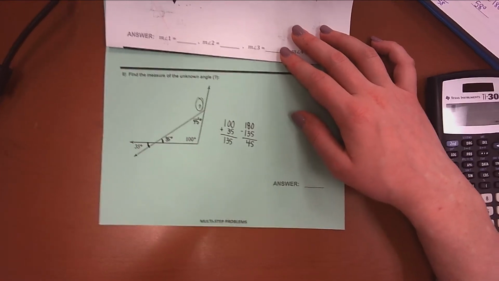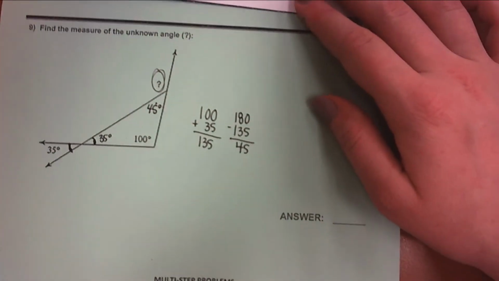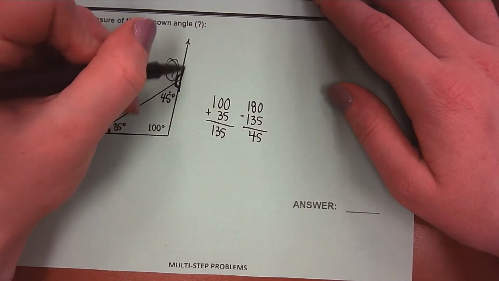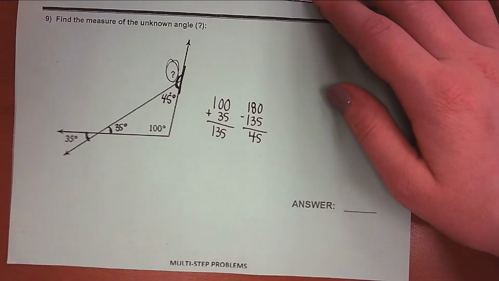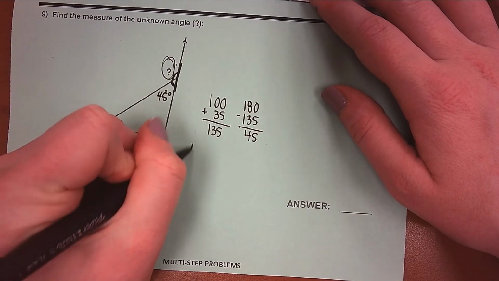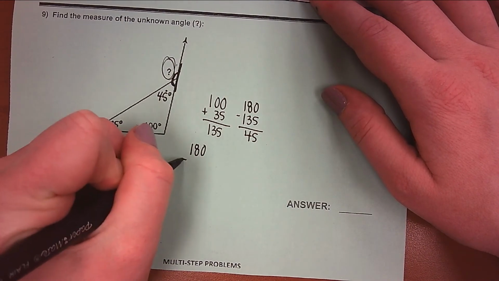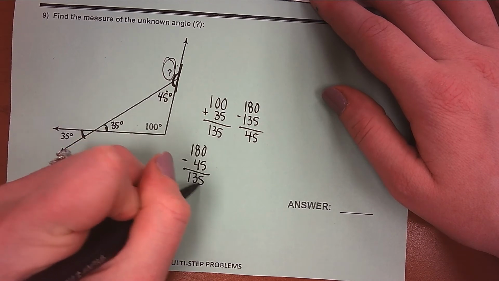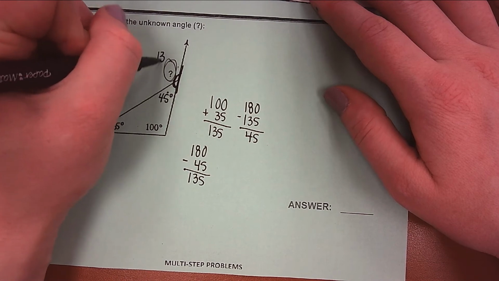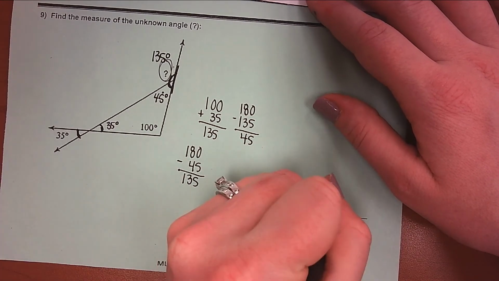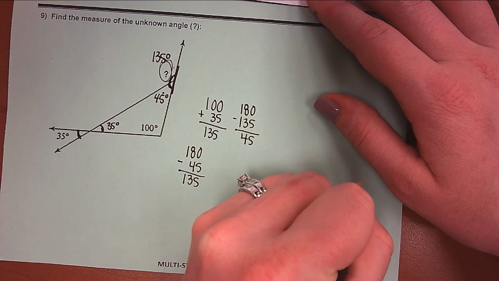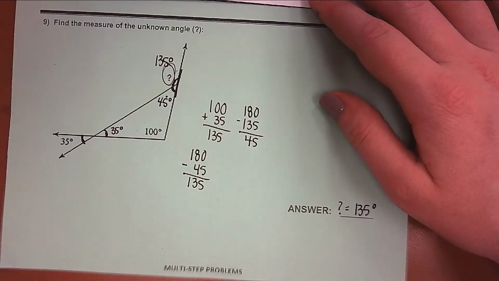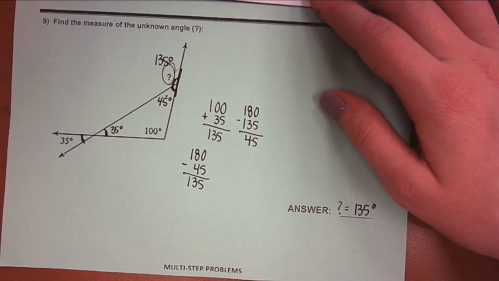And then the last thing that I can come up with to find that question mark is I know that these two fall on a straight line. And so that means that they're supplementary. That means that their sum is 180. So if I find 180 minus 45, my missing angle measure is 135. So the question mark is equal to 135 degrees.